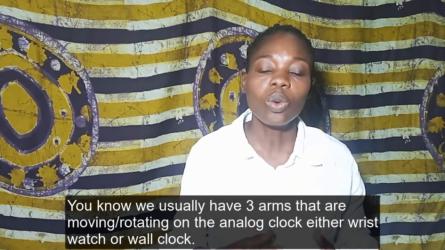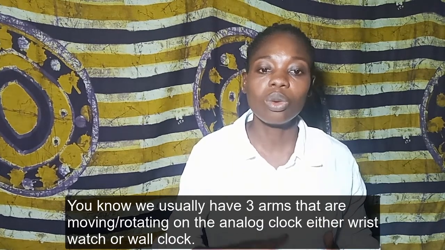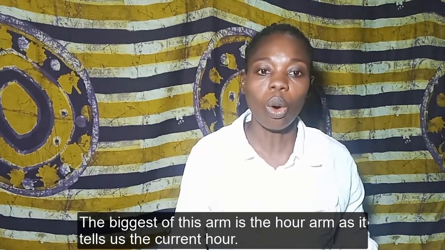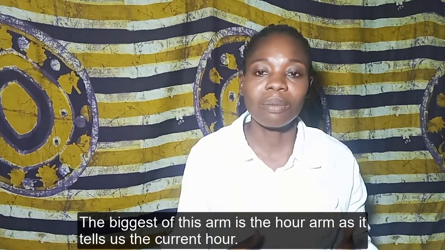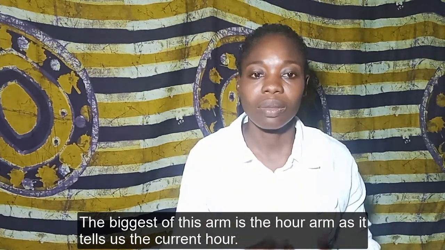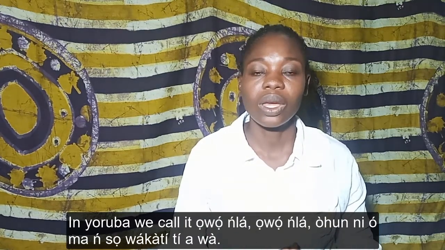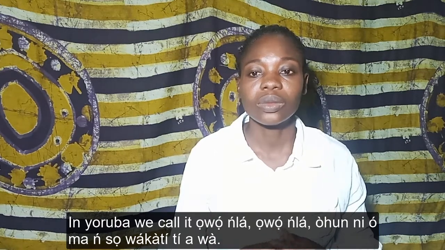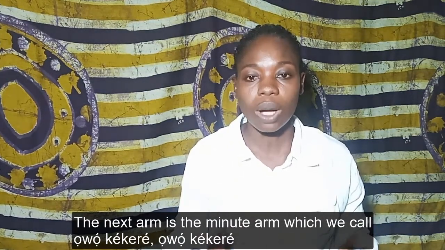We usually have 3 arms that are rotating on the analog clock, either wristwatch or wall clock. Biggest of these arms is the hour arm, as it tells us the current hour. In Yoruba, we call it ọwọ́ ńlá. Òun ni ó máa ń sọ wákàtí tí a wà.